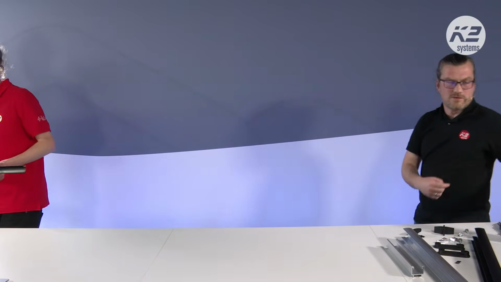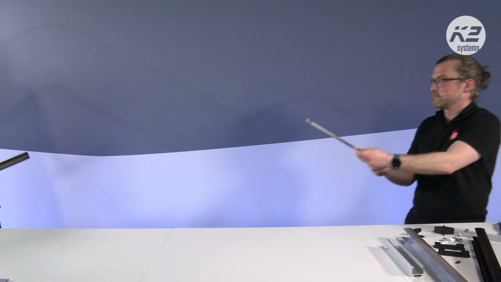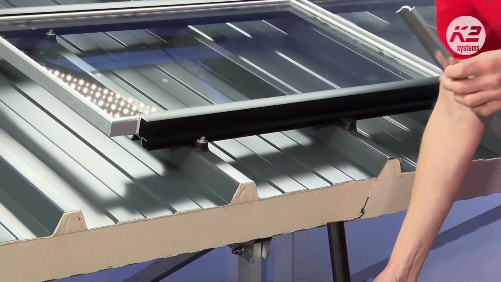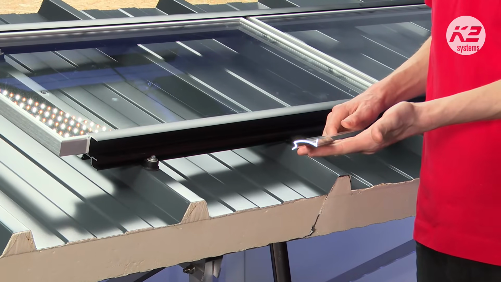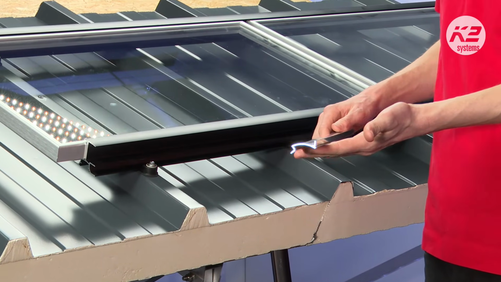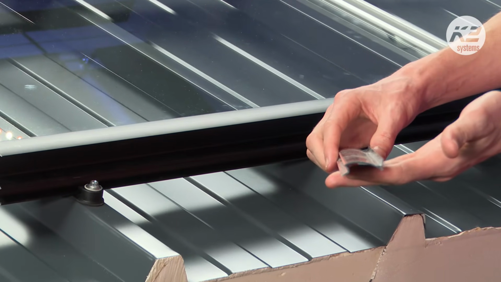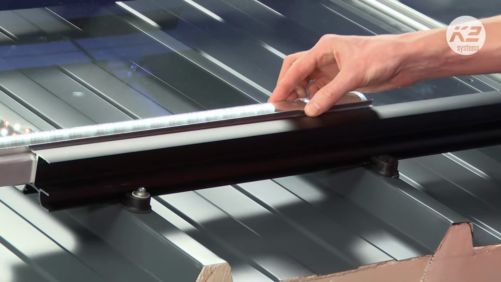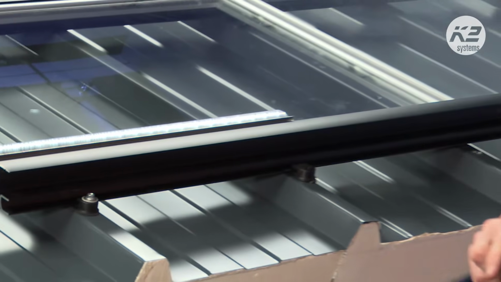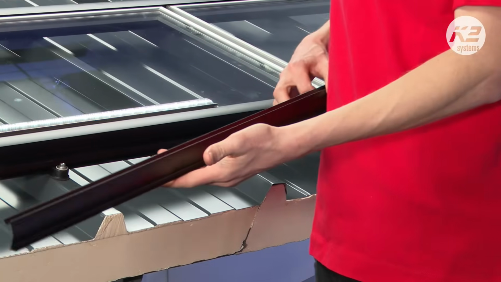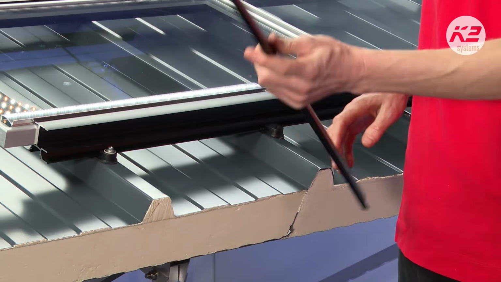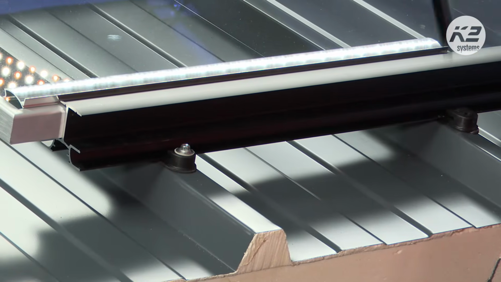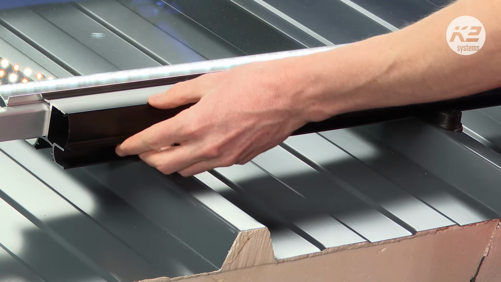It's very black. Maybe you can show me with this one. Okay, I see what you're saying. So this is the rail cover, right? And it just clips into the rail. So we have the silver one here, and we also have the black version. Sorry, I'm moving around. And I think I'm now putting it the wrong way around.